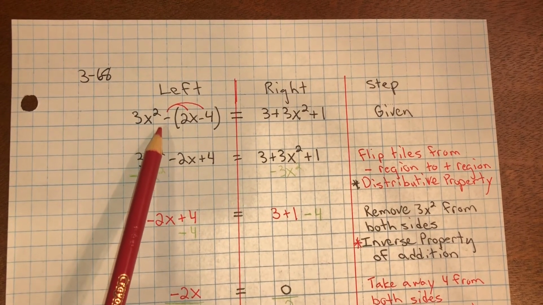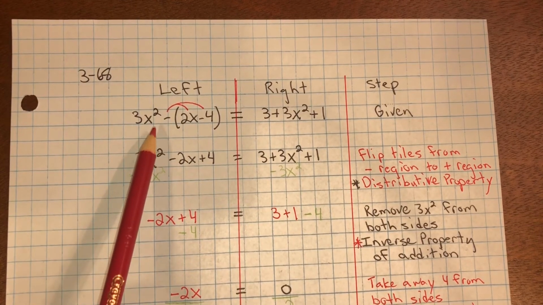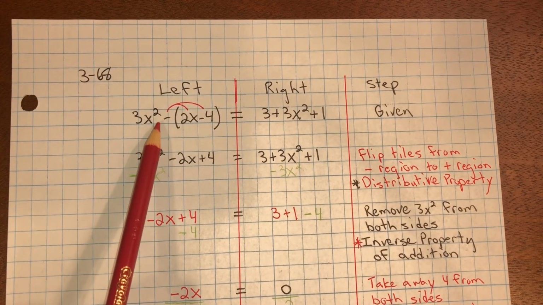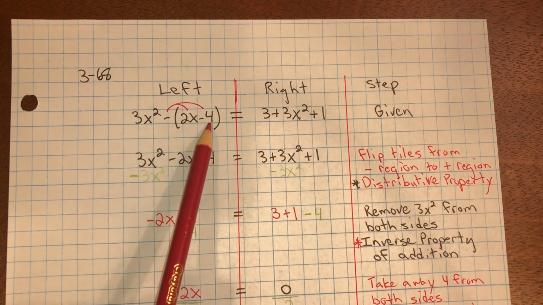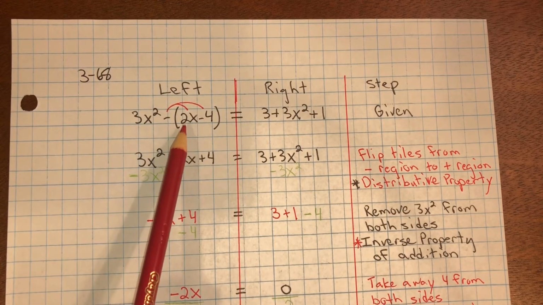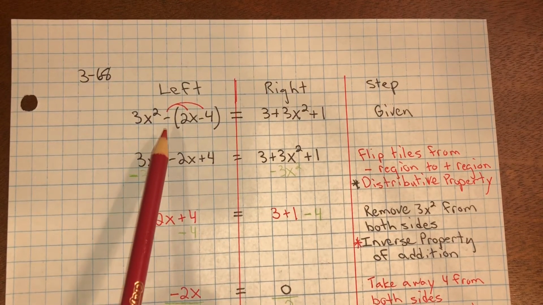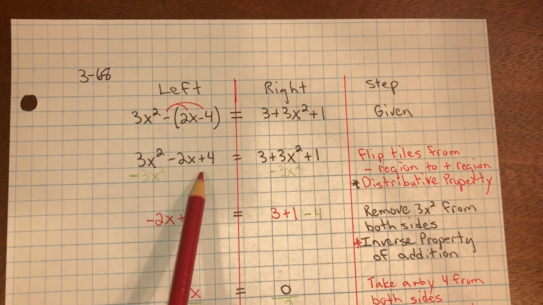We could also say this is the distributive property. We're going to distribute this negative to each term. Opposite of 2x is negative 2x. Opposite of negative 4 is positive 4.